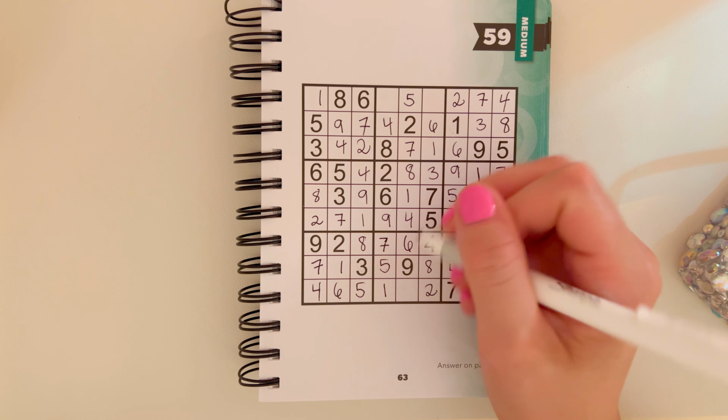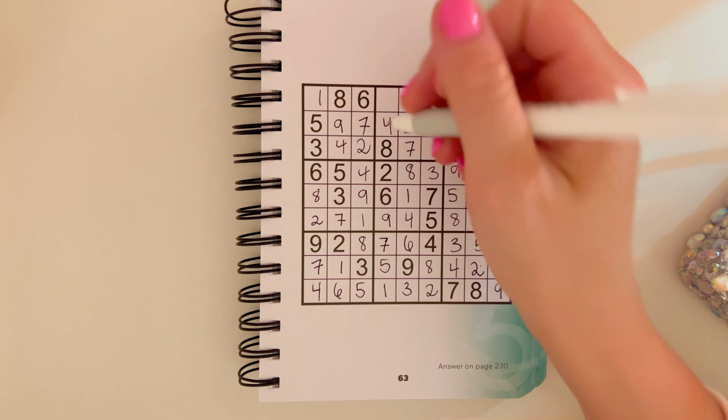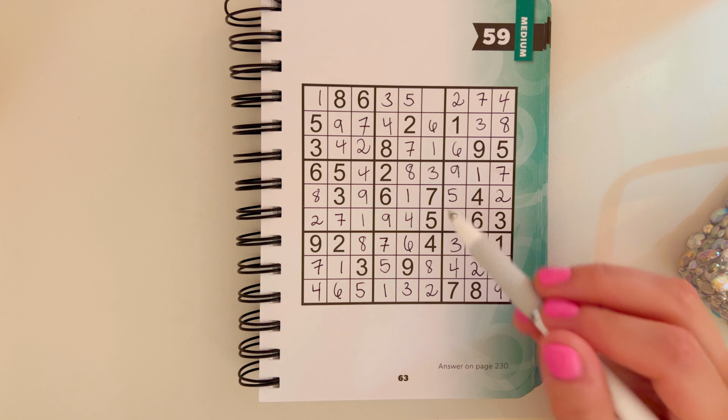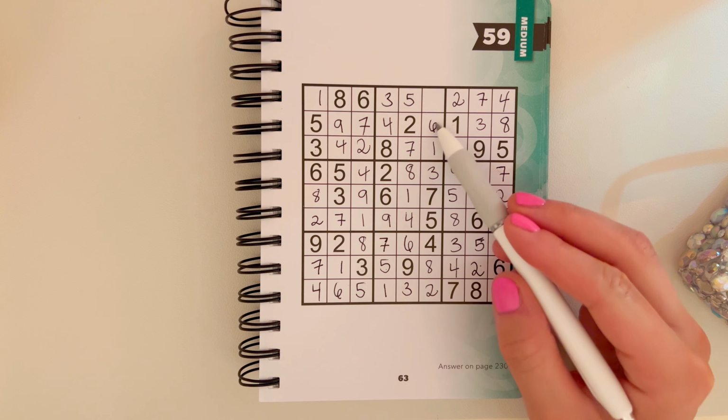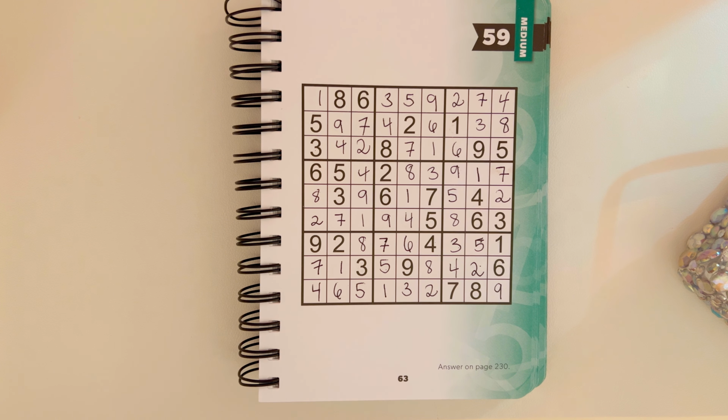This has to be 3 because, and notice none of these numbers overlap in the row or the column. This has to be a 3. So, great. We solved that.